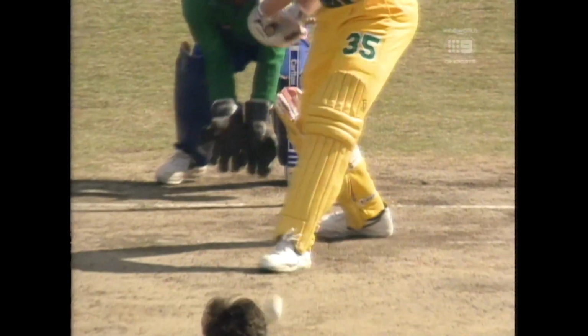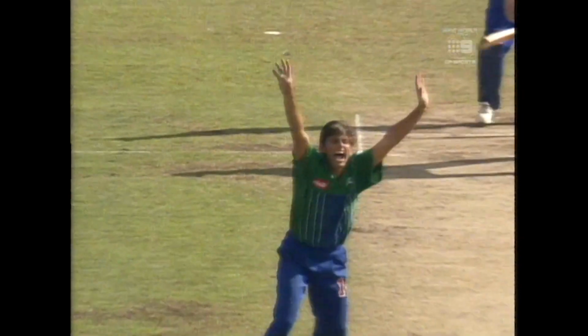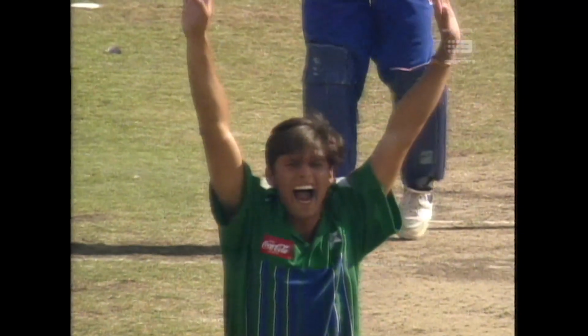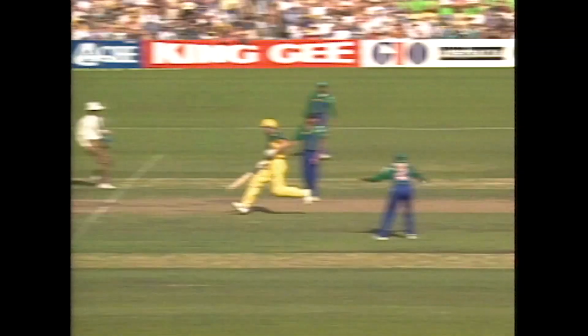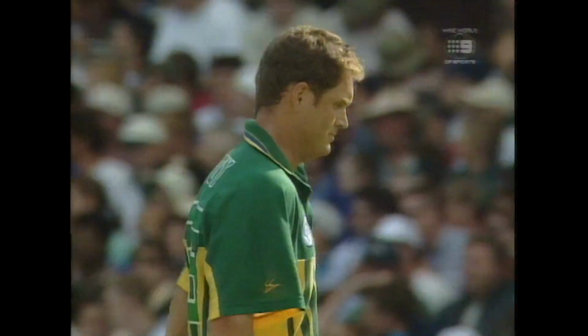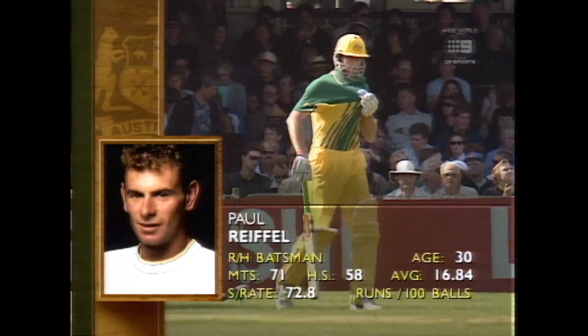There's a shout for LBW. That was very, very close, maybe just angled in, but certainly hit him on the foot. They scampered through for the bye. Young Afridi can't believe it. Here's the throw. Moody not grounding his bat, just walking in, and he's gone for sure. Dear oh dear, Moody would be disappointed with that. It's 7 for 165.